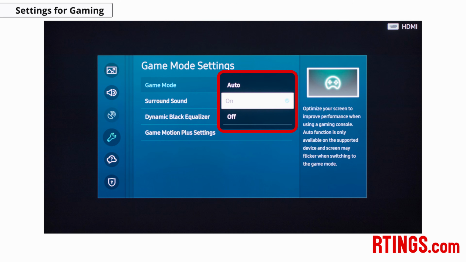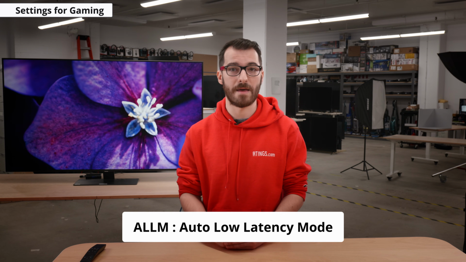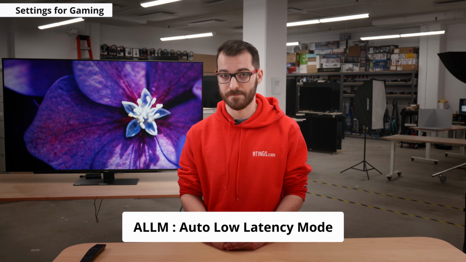For gaming, you really can't go wrong. It's essential that you enable game mode from the General Settings tab. This will enable the low latency mode in the TV so that you can enjoy your gaming experience with the least amount of latency. As long as you have HDMI-CEC+ enabled, whenever you start a game on your console, it will automatically switch into game mode using ALLM, so you don't have to worry about switching it manually.